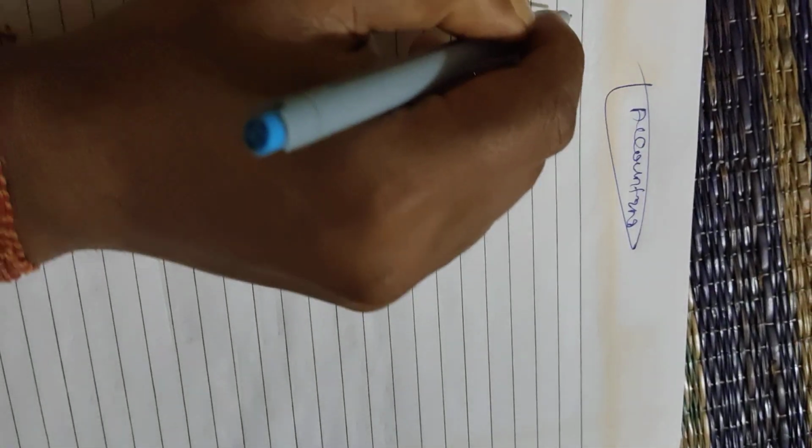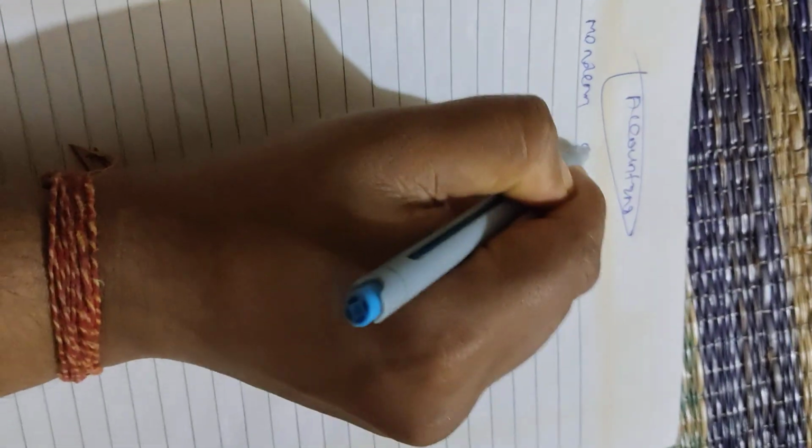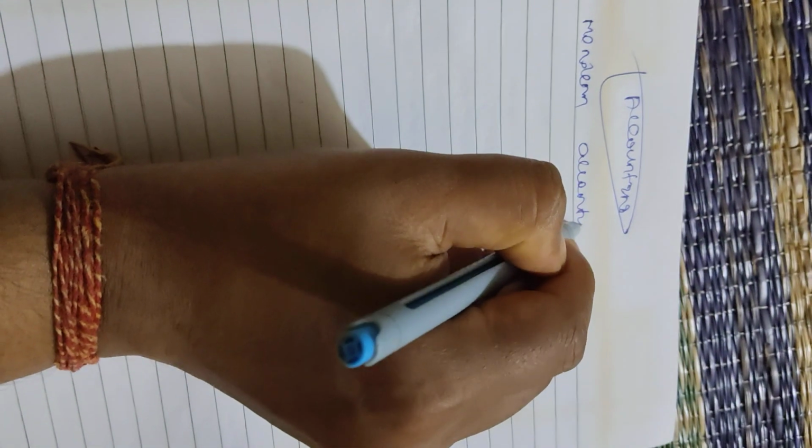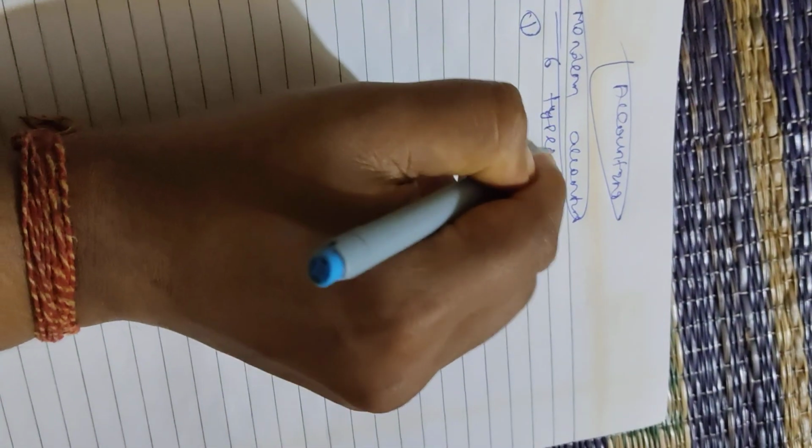So today we'll see accounting. As per modern accounting, what are the account types and what are the rules for the debit and credit? Okay, so there are six types of accounts.